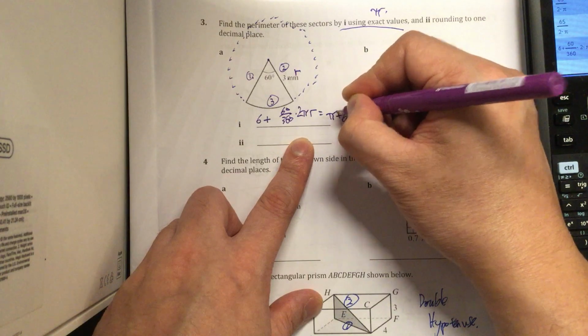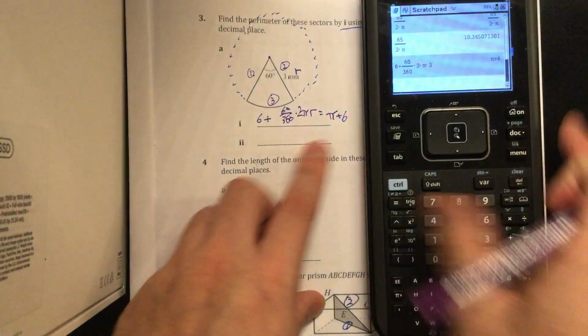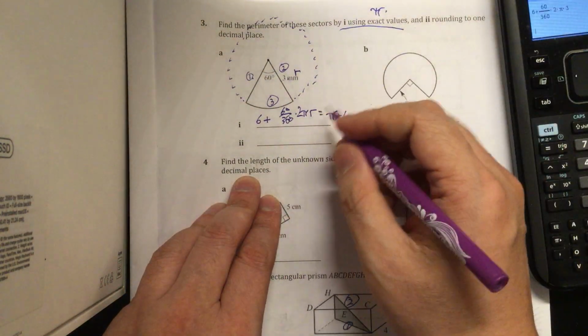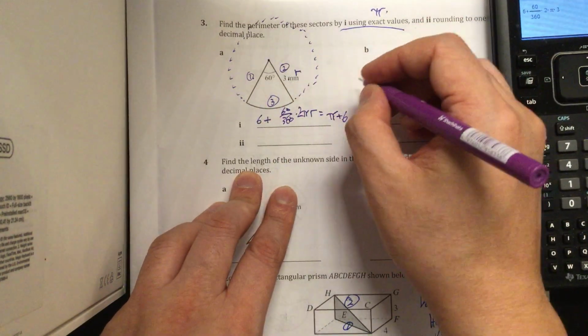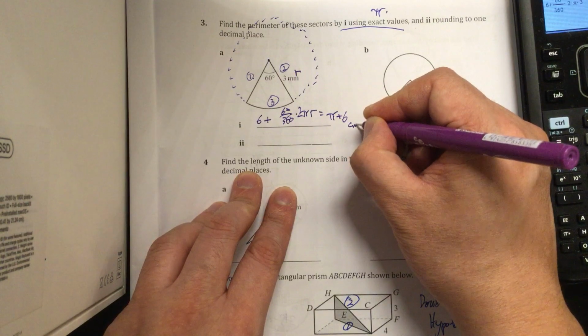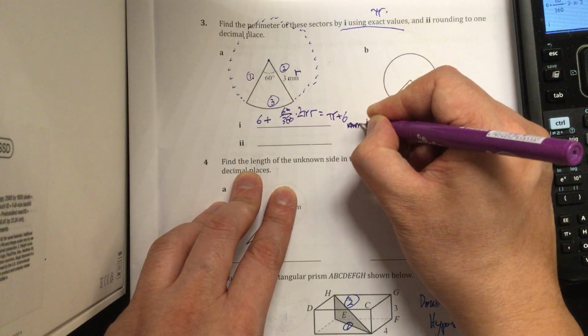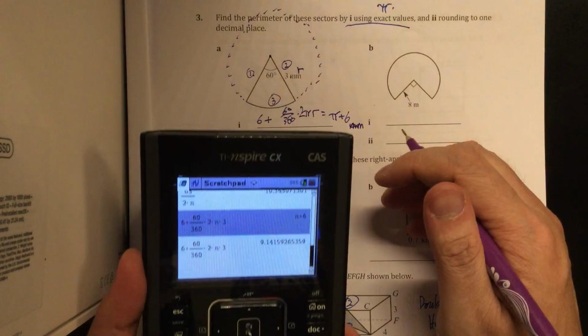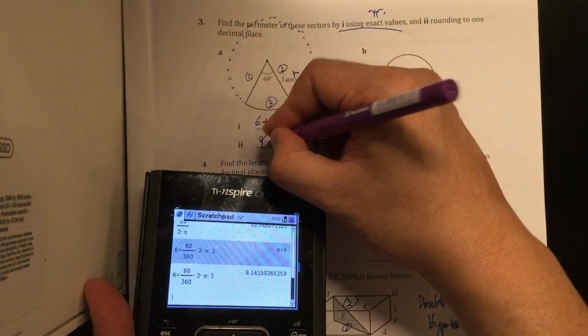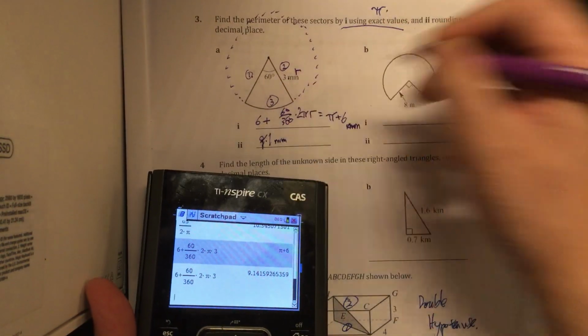So they want the first part of the equation exact, the second part control enter, boom. Round off to 1 decimal spot. This should still be in millimeter form, right? The next one says 1 decimal spot, therefore it should be 9.1 millimeter.